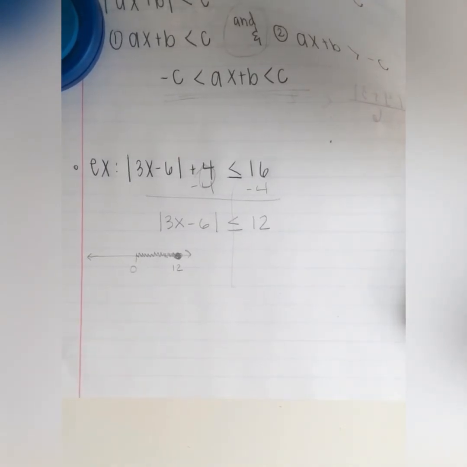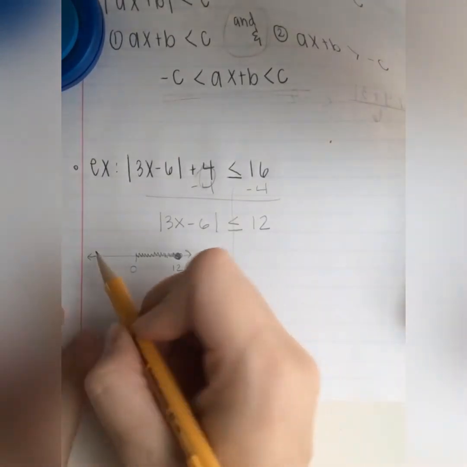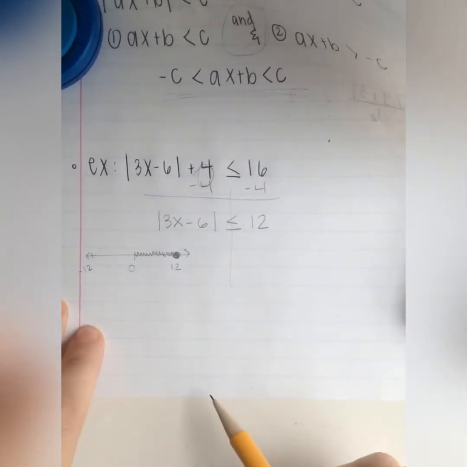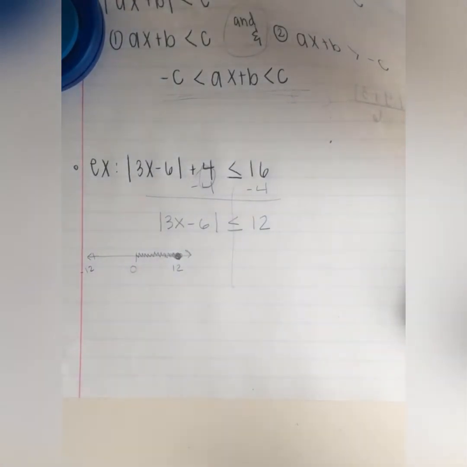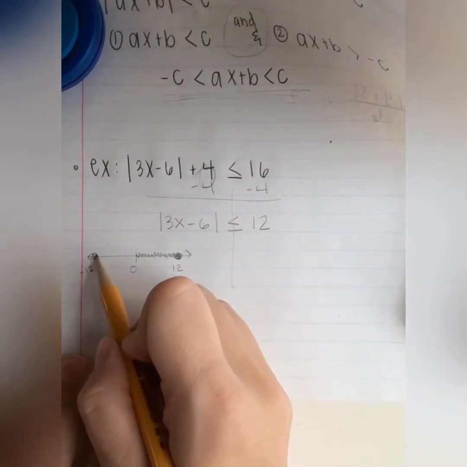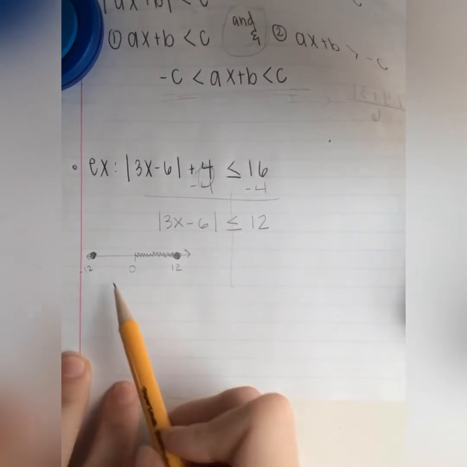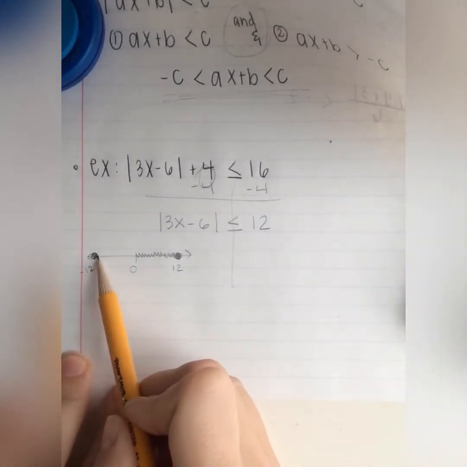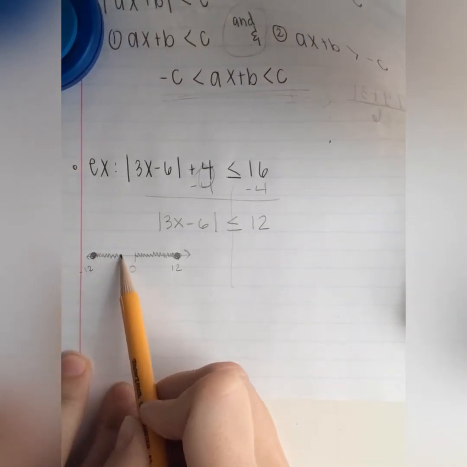But we know that negative 12 is also 12 away from 0 when you take the absolute value. So it could also be equal to negative 12, or it could be anything greater than negative 12, okay?